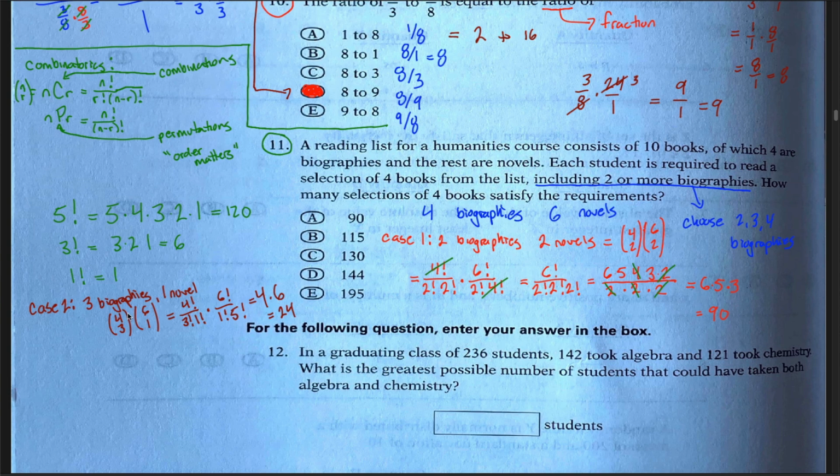Well, you'd have 4 options, right? You could not choose the first one, in which case you're choosing the second, third, and fourth. You could not choose the second one, in which case you're choosing the first, third, and fourth. You could not choose the third one, in which case you're reading the first, second, and fourth. And finally, you could not choose the fourth one, in which case you're reading the first, second, and third.